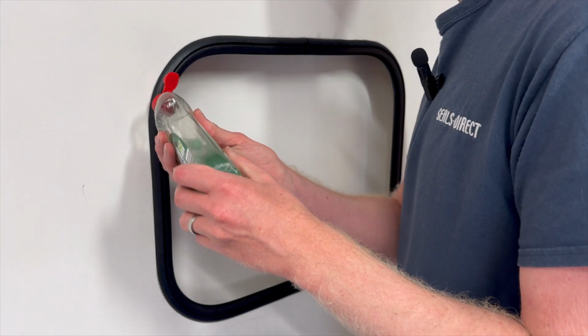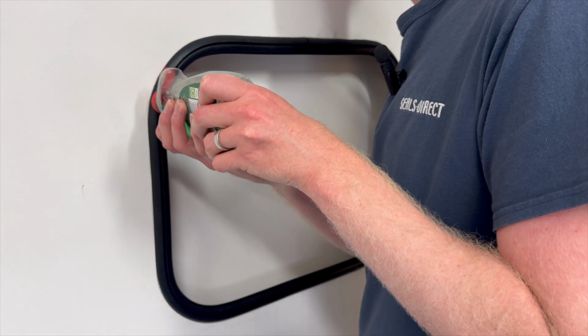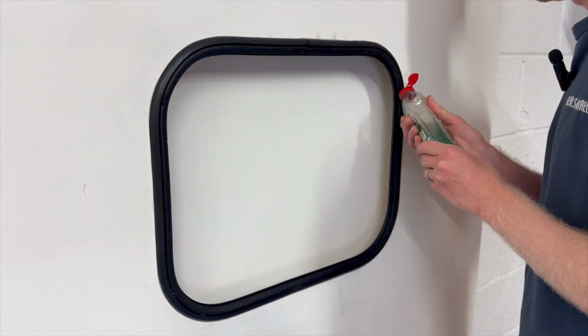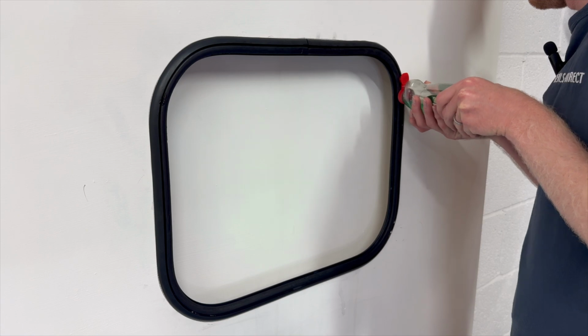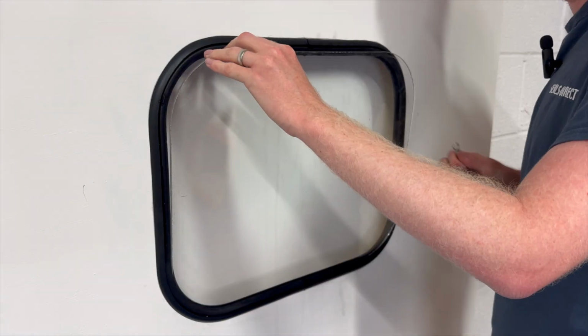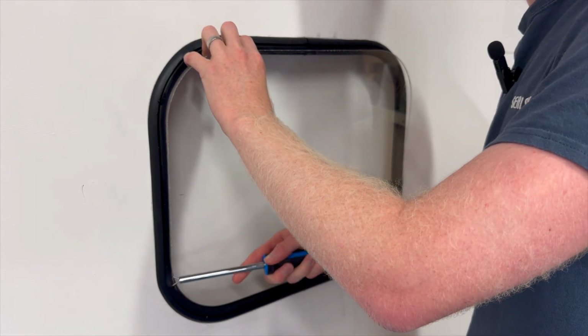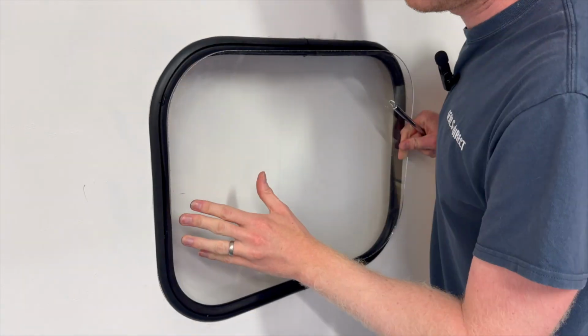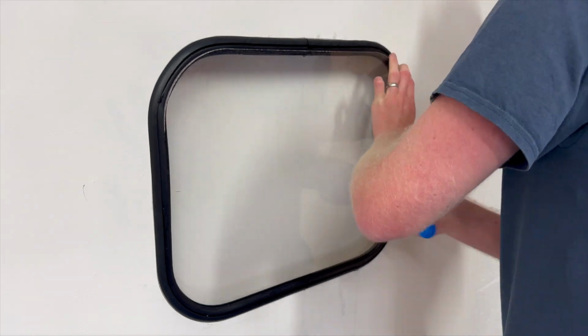You then need to insert the window pane into the new window rubber seal. Use a small amount of diluted washing up liquid to lubricate the channel and then insert the window. You can use the glazing tool to lever the glass into the groove all the way around the edge. This may take a few minutes, and you'll need to do this at various points around the edge of the window.